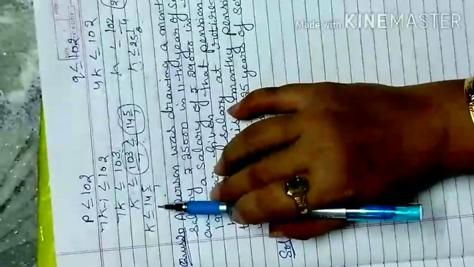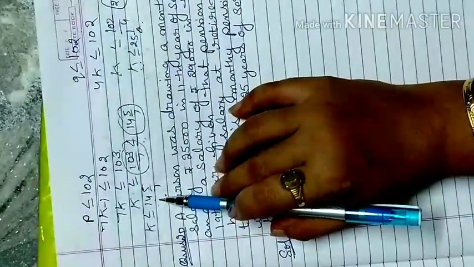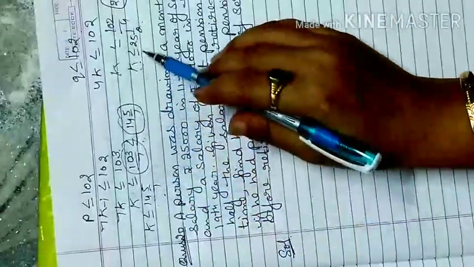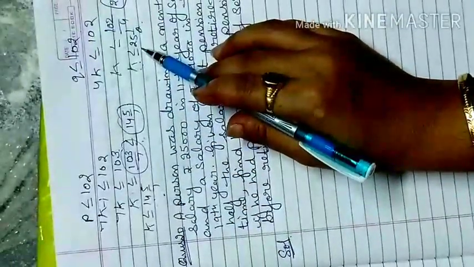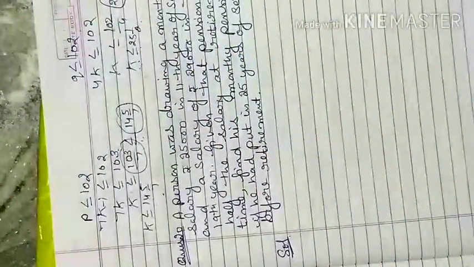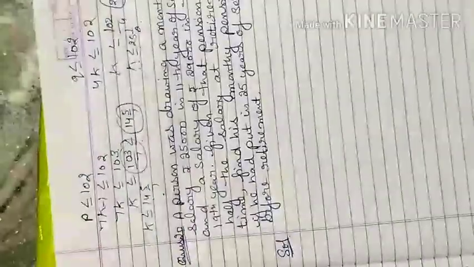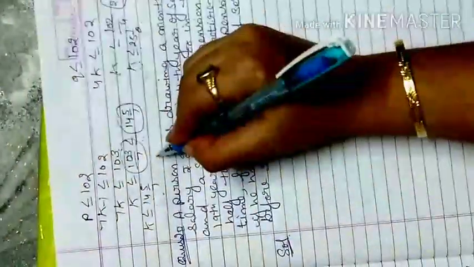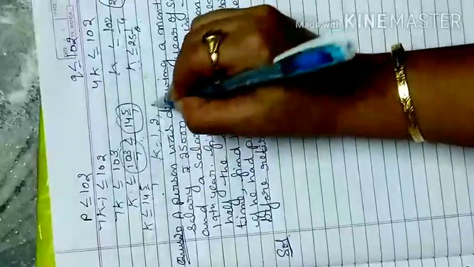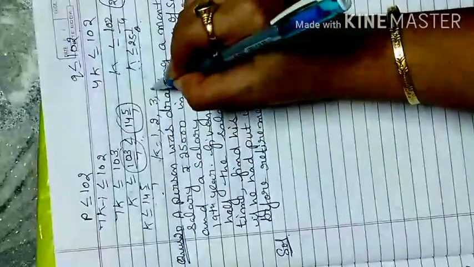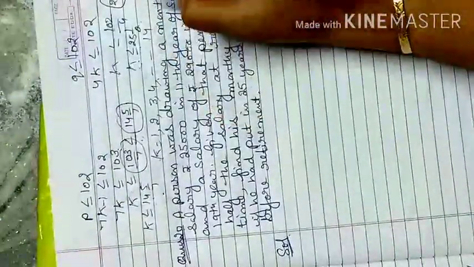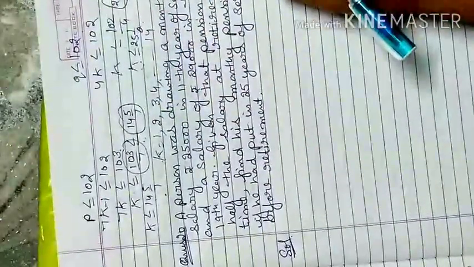But here k is ≤ 14, so the 14 values come under 25 also. So we have to take the common range. Because k is a natural number, the k values will be first, second, third, 4, up to 14. So that means 14 terms in these two series.